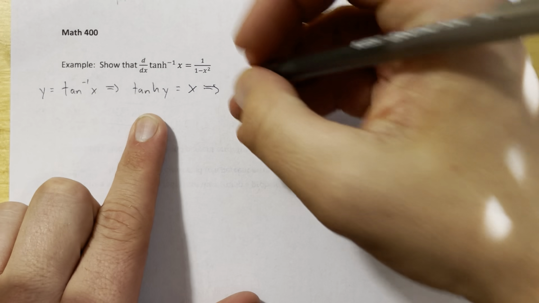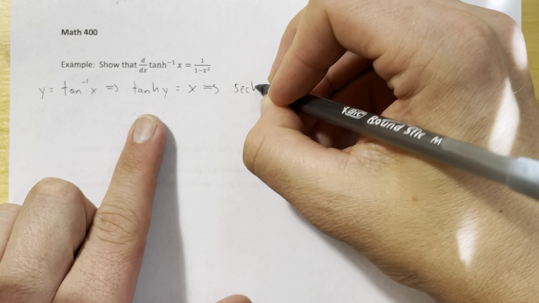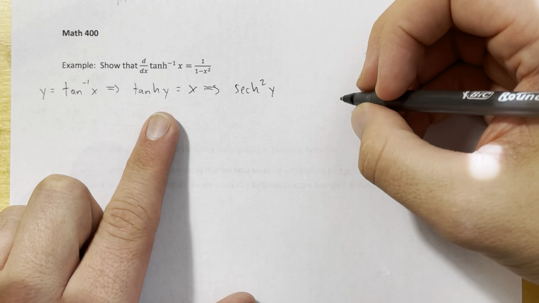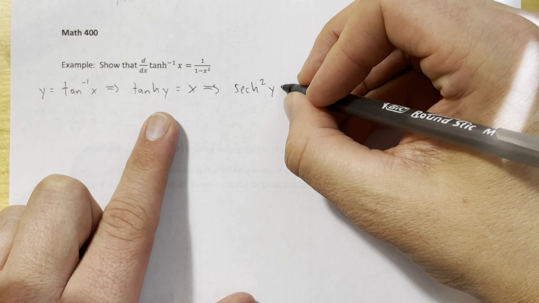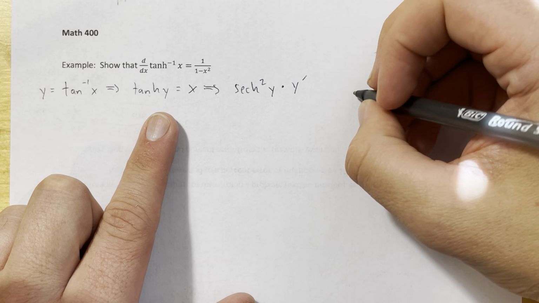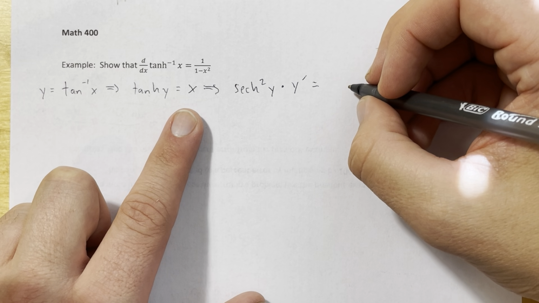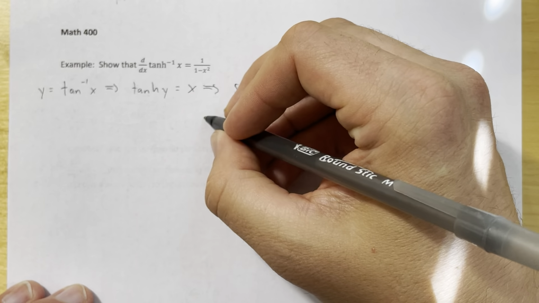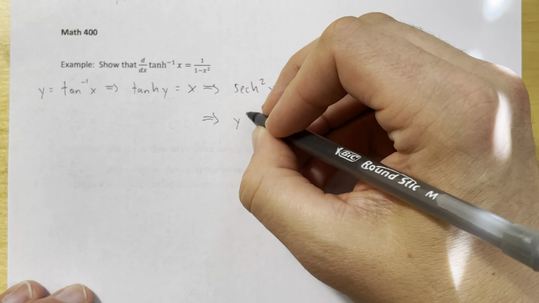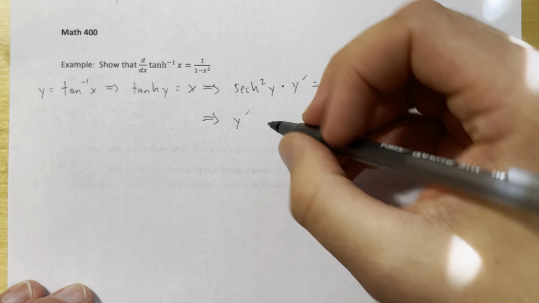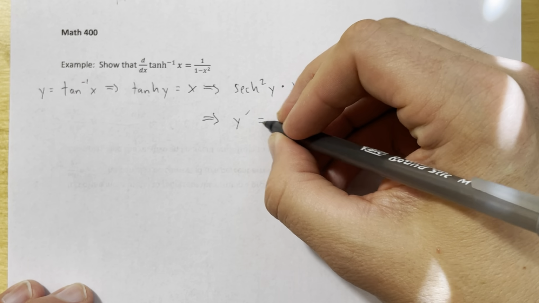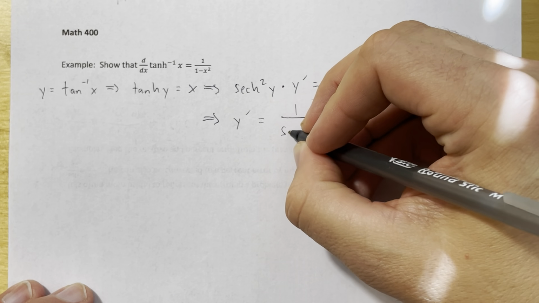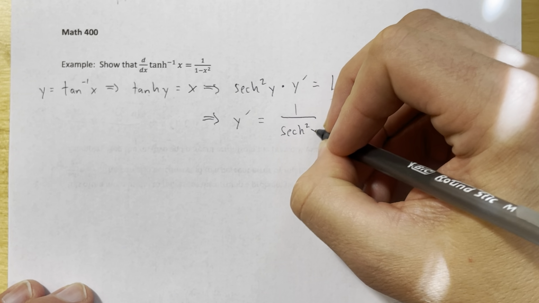So differentiating both sides of this, I'm going to get sech squared of y, but because it's implicit differentiation, I'm also going to get a y prime that comes out of that. On the right-hand side, differentiating x with respect to x is going to give me a 1. So this means that y prime, after dividing both sides, y prime is equal to 1 over sech squared of y.